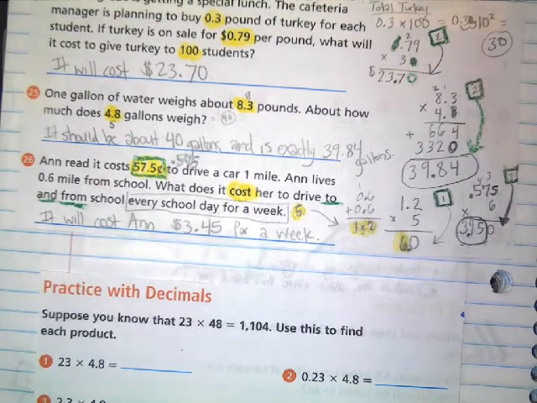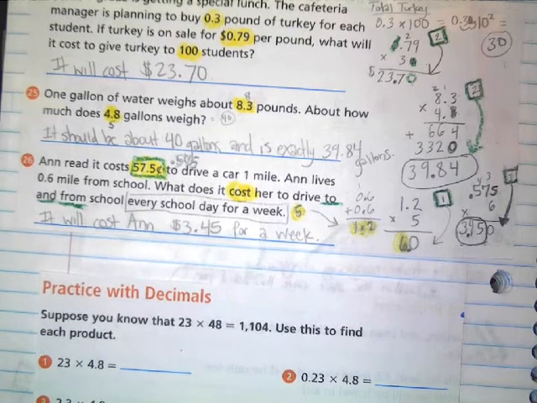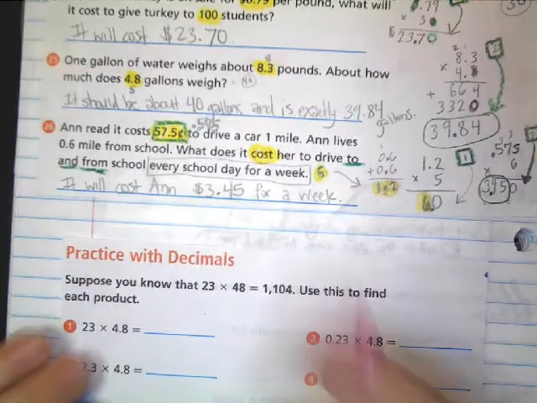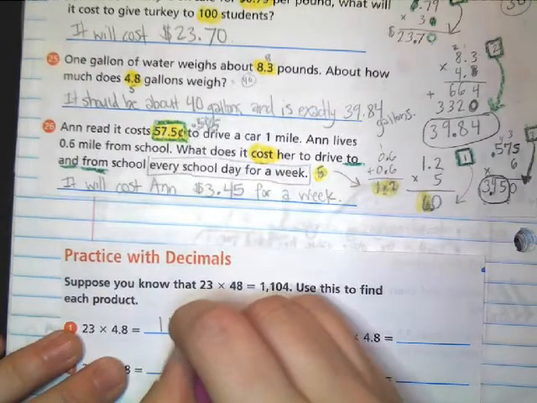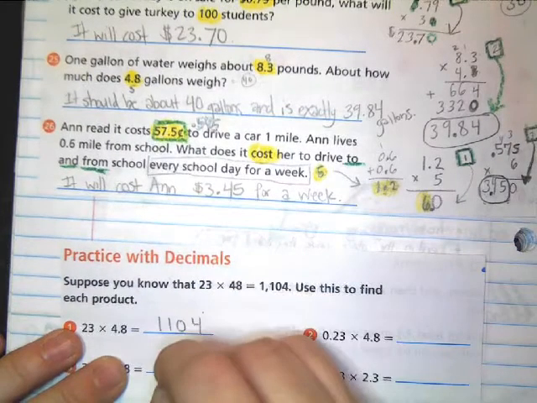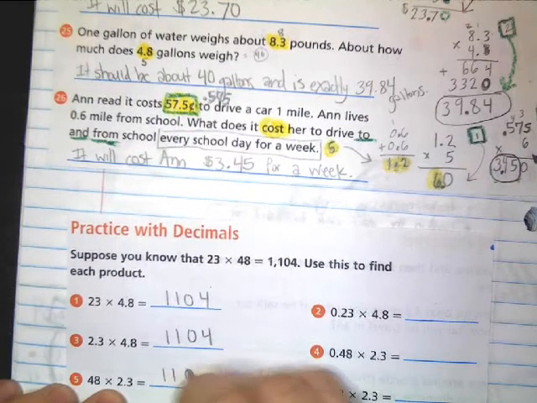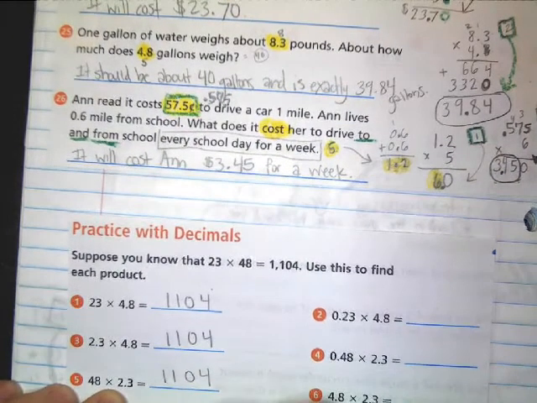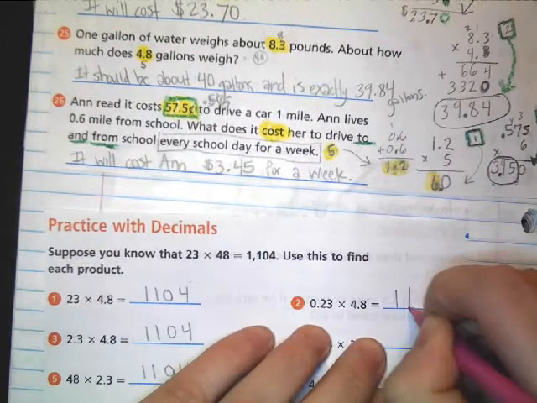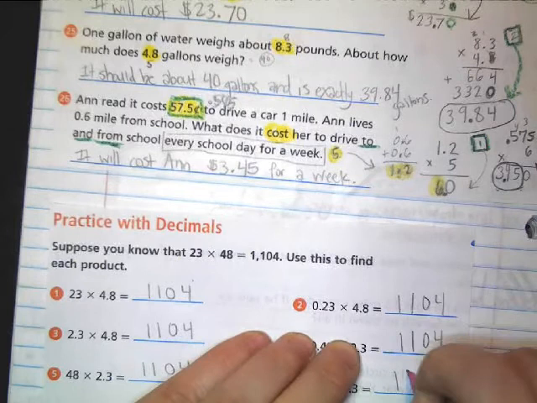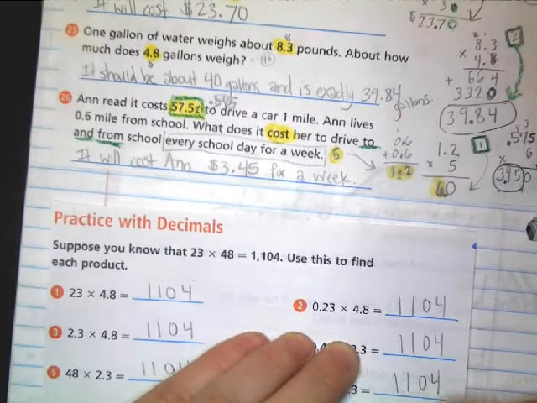Okay, it says practice with decimals. This is what I did. I love this. It says, suppose you know that 23 times 48 is 1,104. Use this to find each product. So guess what? They only used the numbers 23 and 48. They just represented them in different place values. So I know in every single answer, there's going to be a 1, 1, 0, 4. So I'm just going to go do all of those on each line right now.